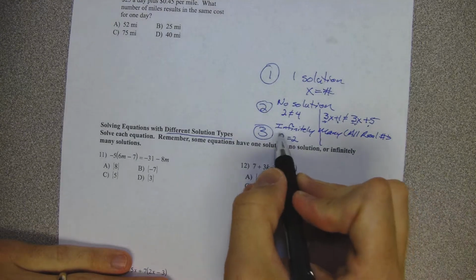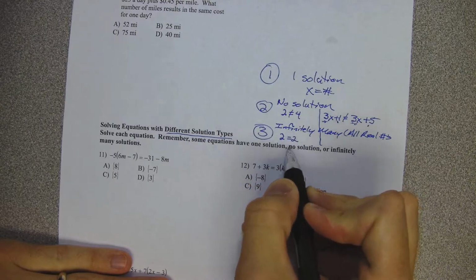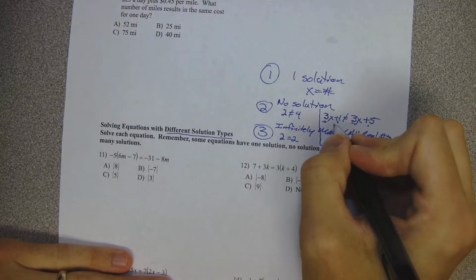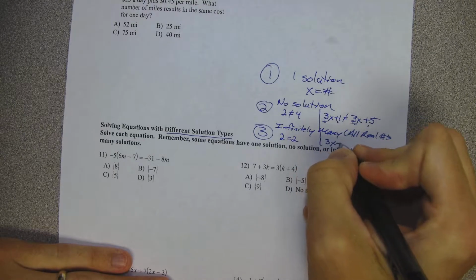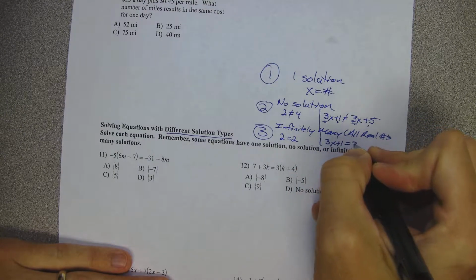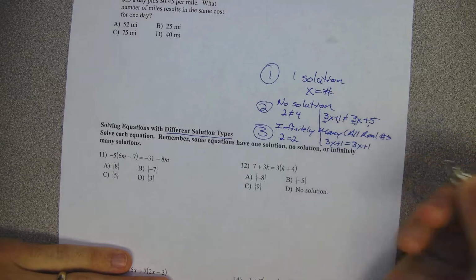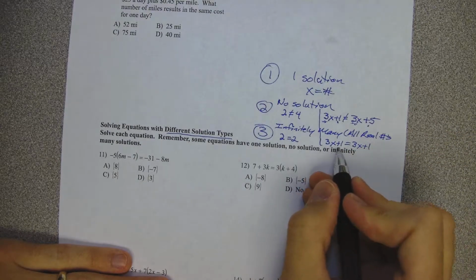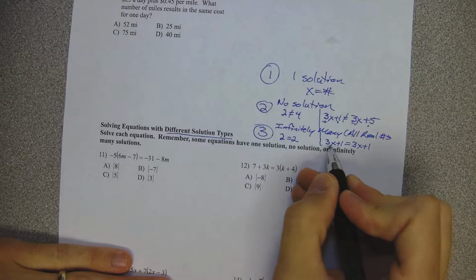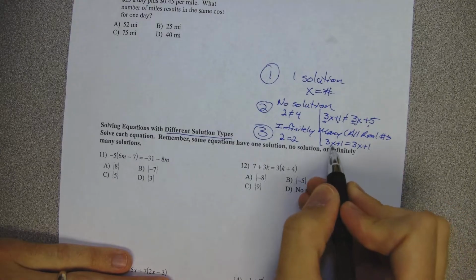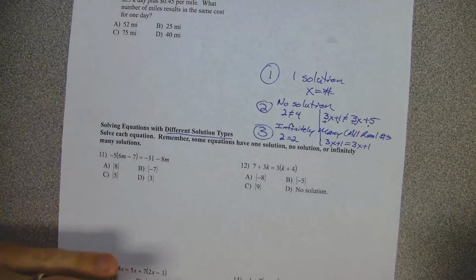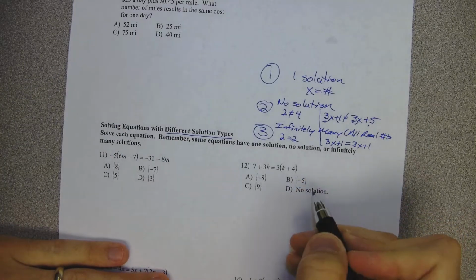You should recognize this situation occurring long before you get here, and it could look something like 3x plus 1 equals 3x plus 1. Notice both sides are exactly the same. We've got the same coefficient and the same constant on both sides. So no matter what I put in for x, it's always going to equal out. If I put a 2 in on both sides, notice what happens.